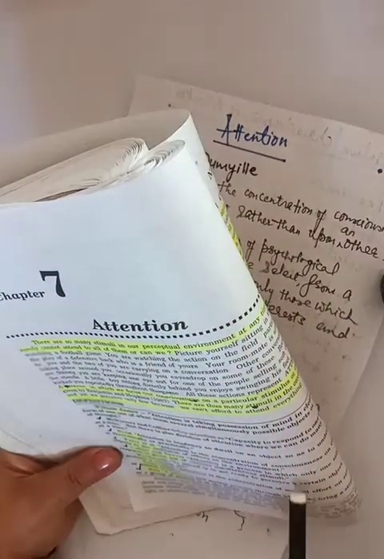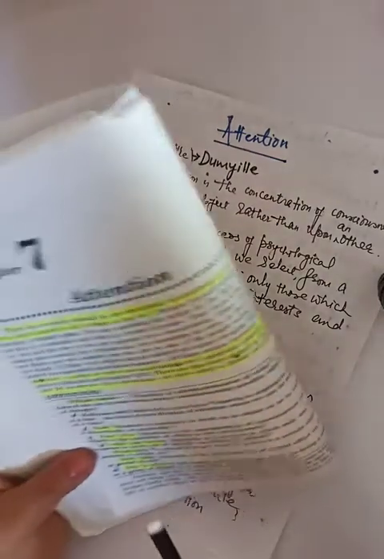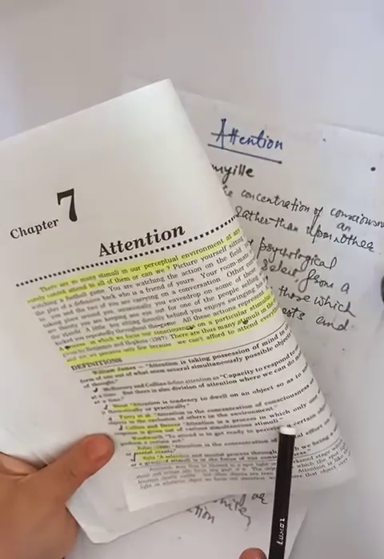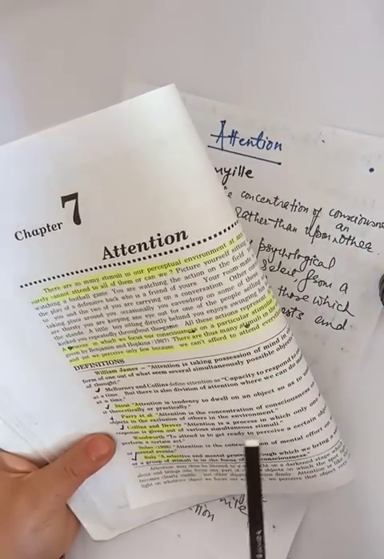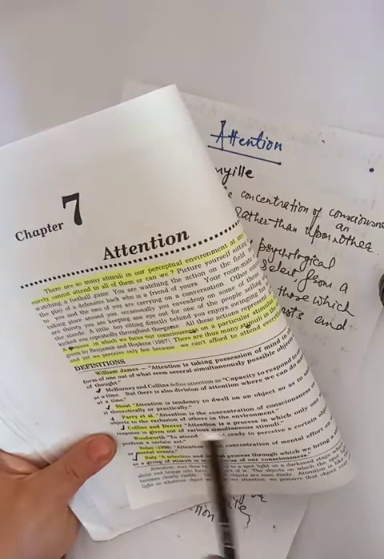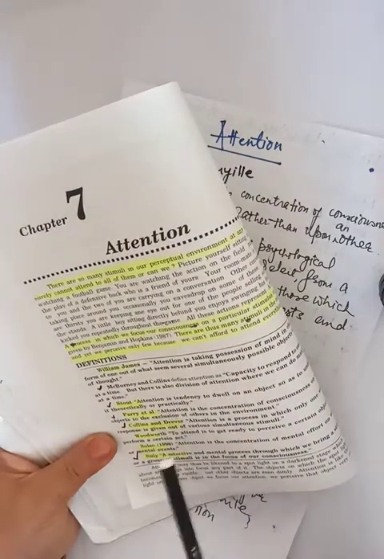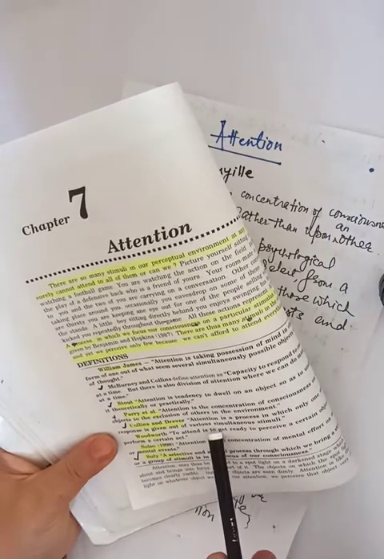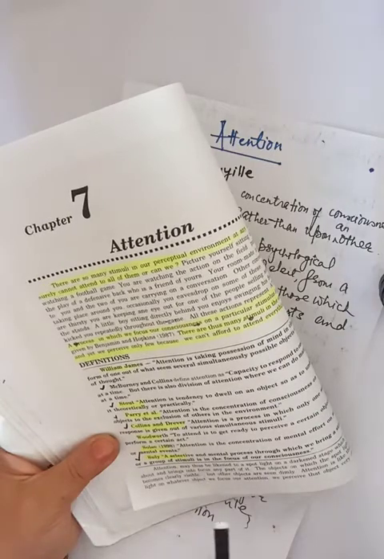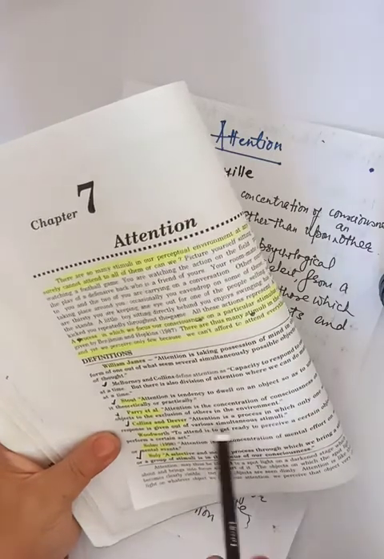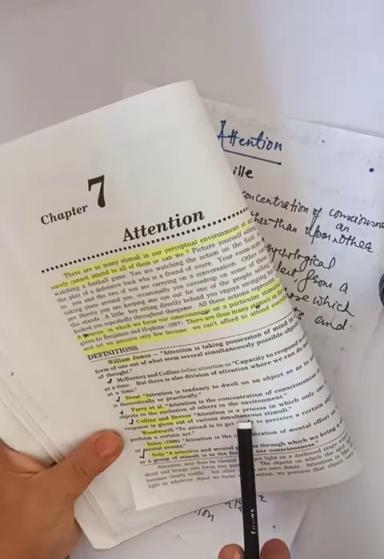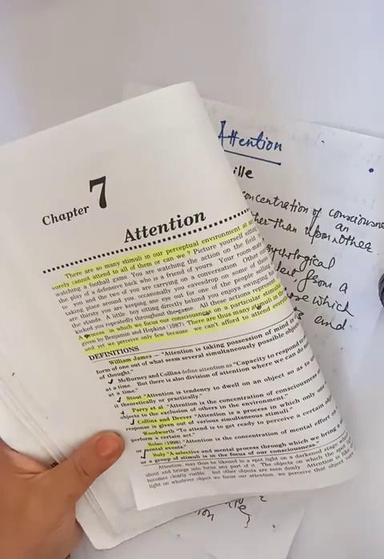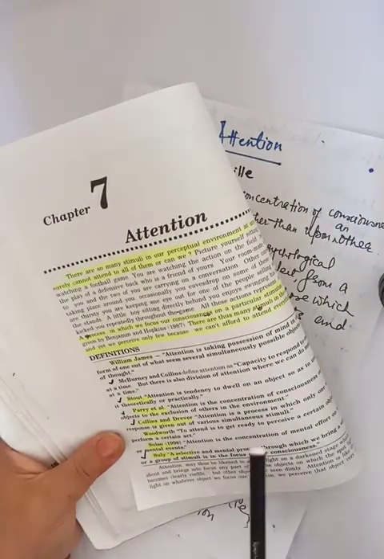Okay. Then Collins and Drever: attention is a process in which only one selected response is given out of various simultaneous stimuli. According to Collins and Drever, attention is a process through which we respond only to one stimulus at a time, while there are many stimuli around us. So when we respond to only one, while there are many stimuli present around us, then that is called attention, that we are paying attention to that particular stimulus.